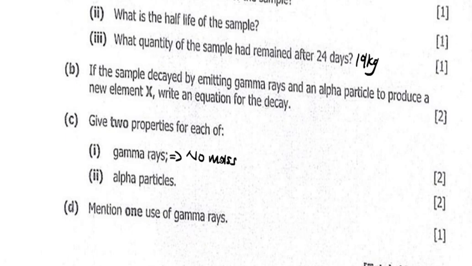So no mass. The other property is that they've got a high penetrating power. So apart from not having mass, they've got a very high penetrating power. Those are the two you can put.